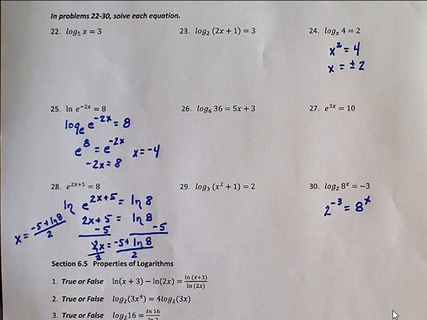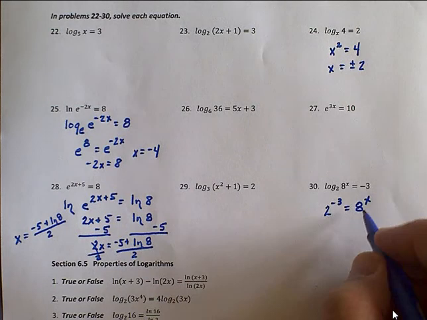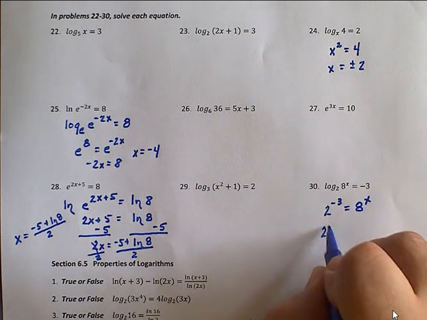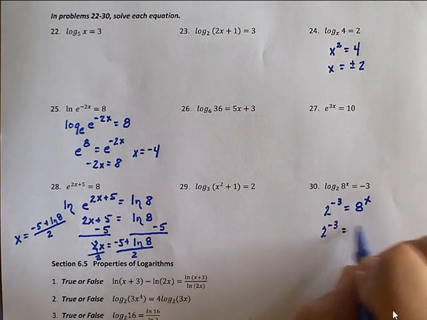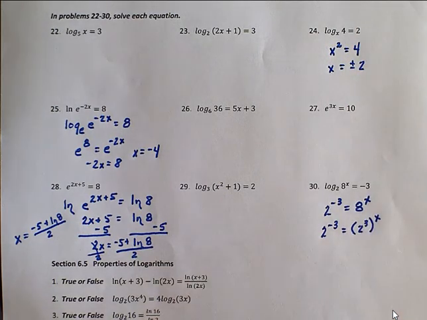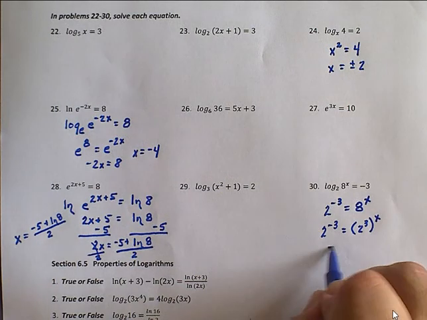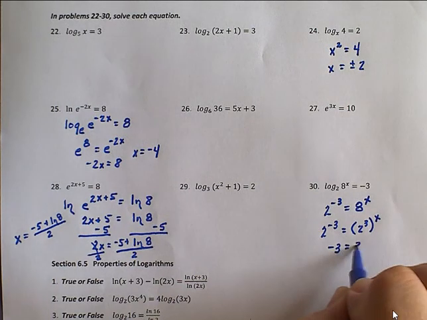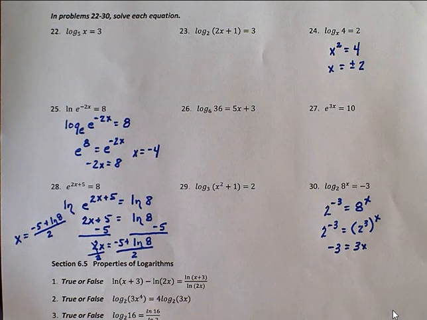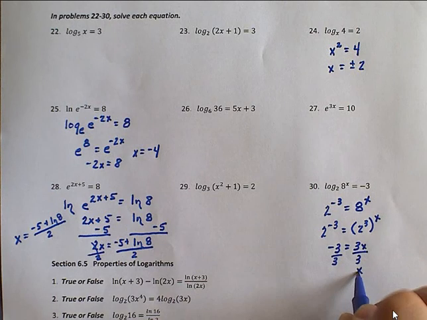Now, I need to create a common base, so I'm going to use 2. 2 to the negative 3rd equals 2 to the 3rd to the x. The bases are the same, so the exponents are equal. So negative 3 equals 3x. Divide by 3, so x equals negative 1.